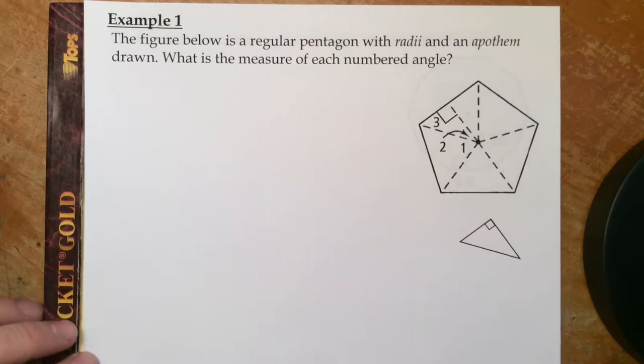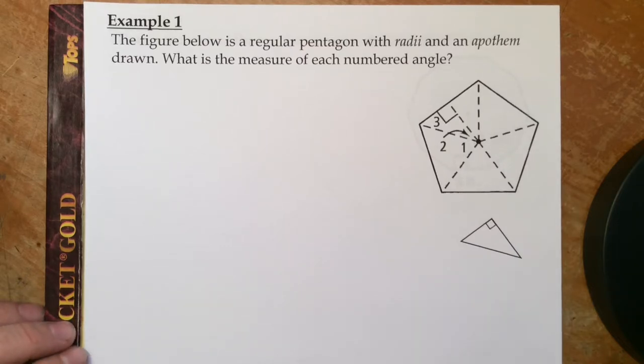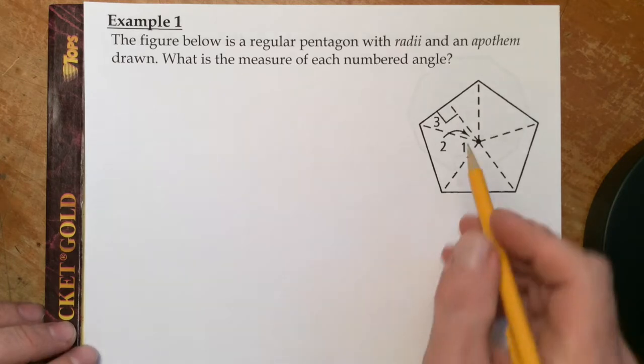These are examples for section 13.3, area of regular polygons. Example 1. The figure below is a regular pentagon with radii and an apothem drawn.